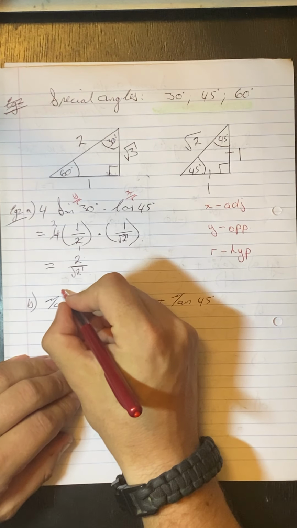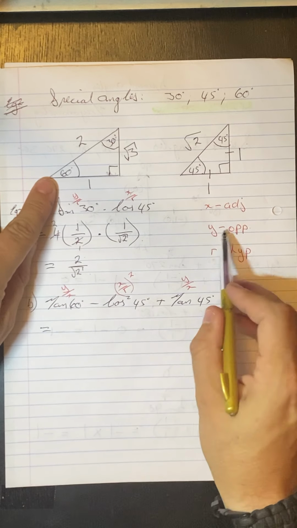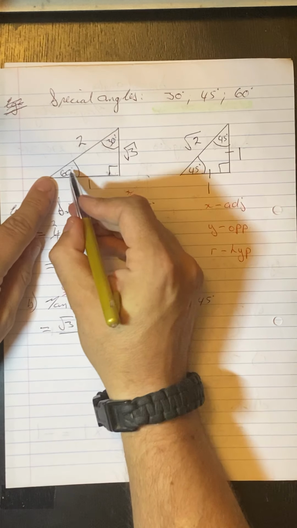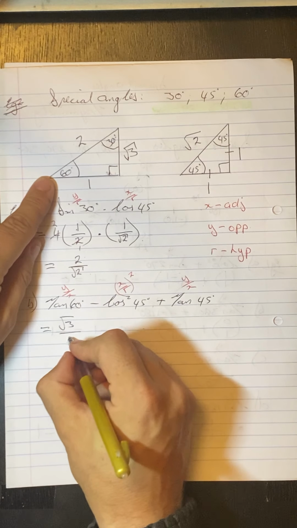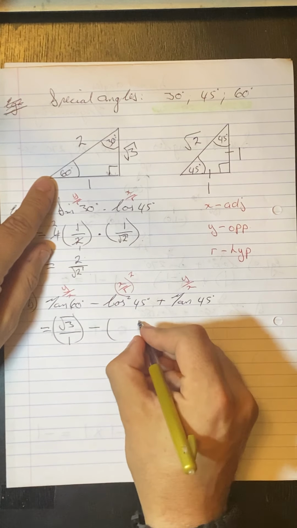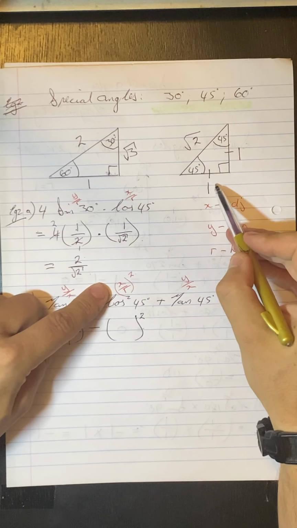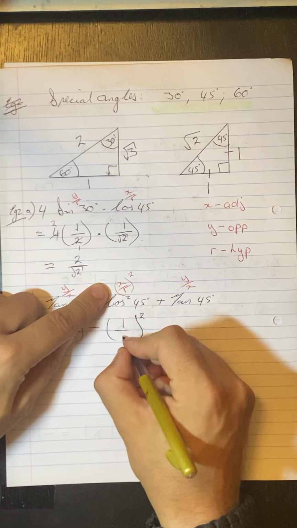All right, so we're looking at 60 degrees. Y is opposite, so the side opposite 60 degrees is root 3 over x, the adjacent side. So again, remember that this is the hypotenuse, that can't be the adjacent. So there's your adjacent side there, it's 1. Okay, minus, I know whatever I'm going to get in the bracket here is going to be squared. So it's x over r for 45. So x is adjacent, so adjacent is 1 over our hypotenuse is root 2.